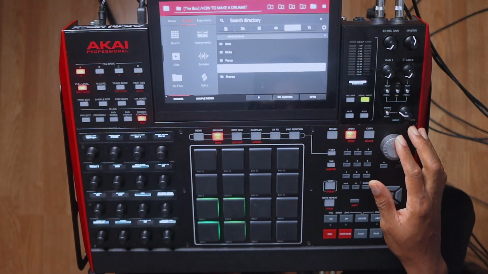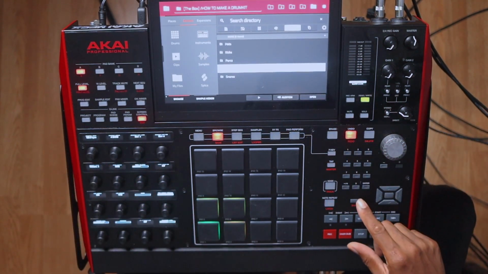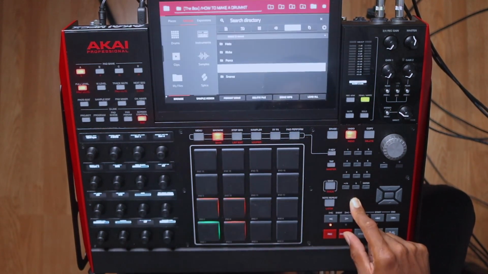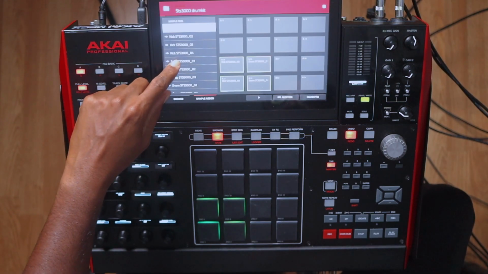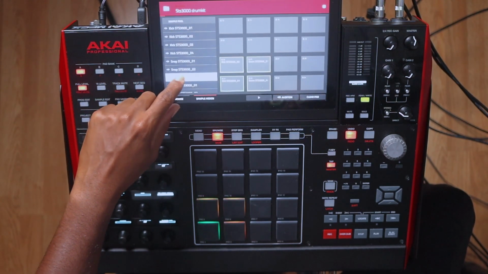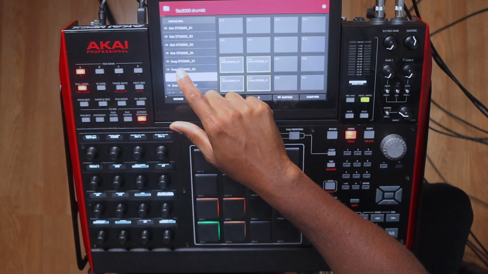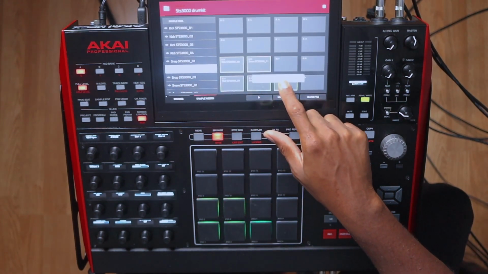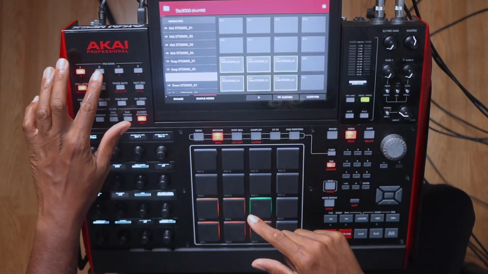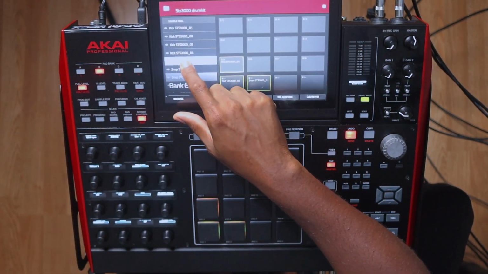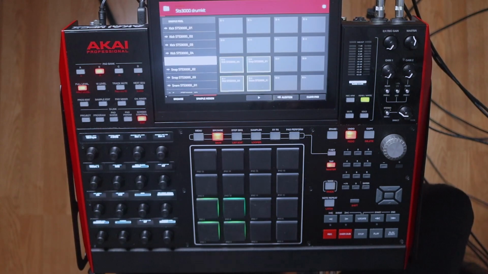I've got some snaps in here. Let's load all the snaps. So we'll just go to load all. I'll come over to sample. You can see my snaps right here. So these 2 I definitely want. I want this one. And I want this one. And this one will work fine just right there.